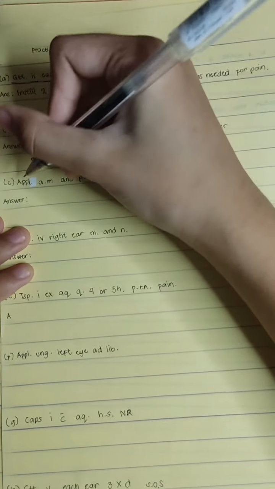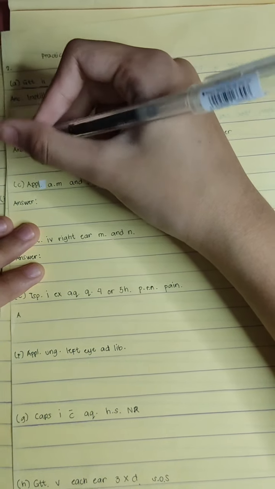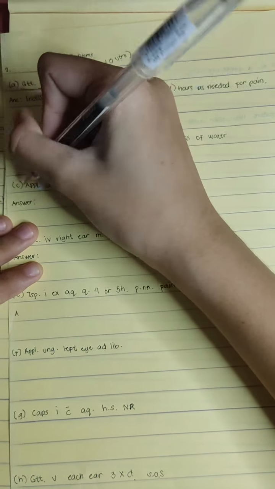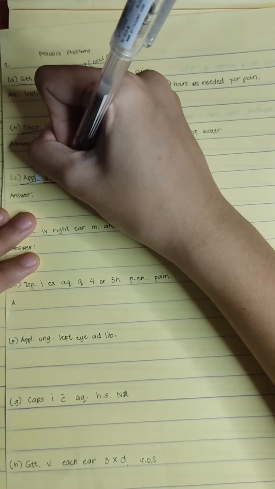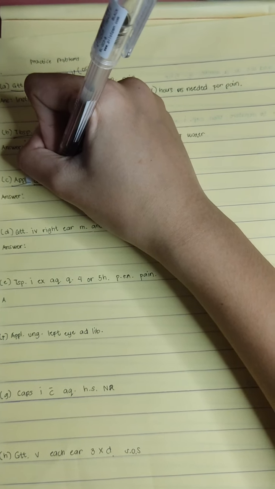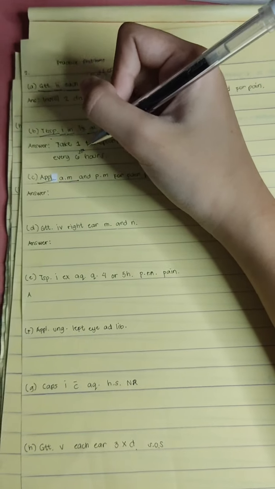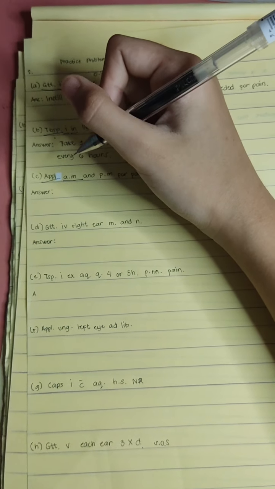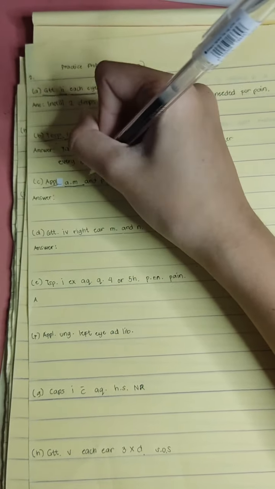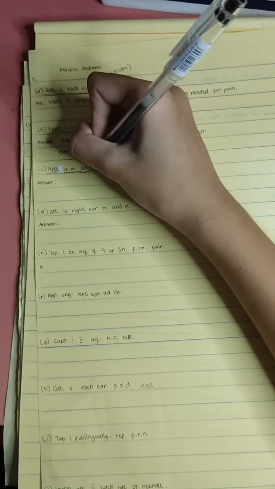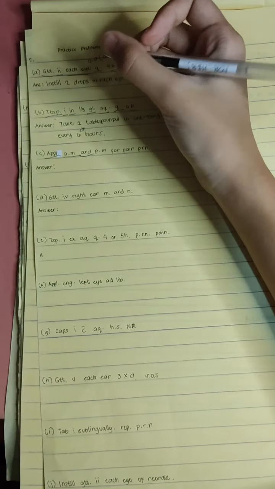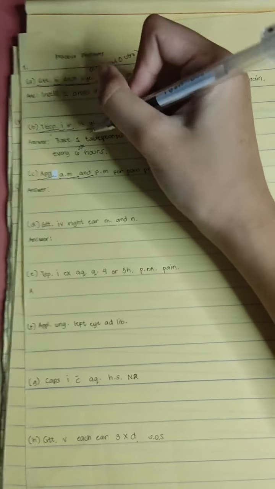C, APPL, it is apply in English. Then AM, its Latin word is antemeridium, and I think it has no Latin word, it is already English.